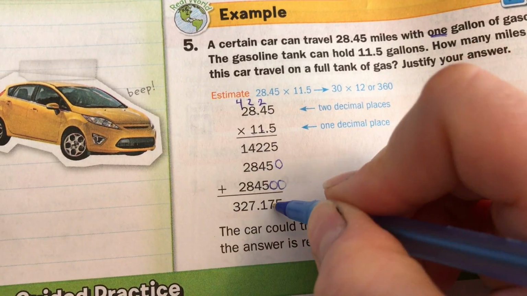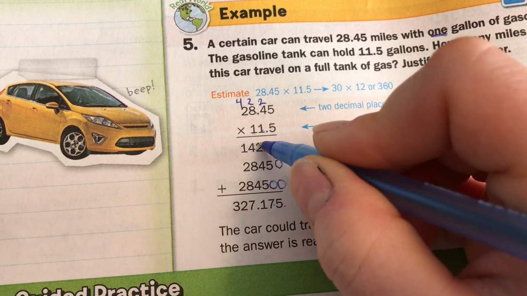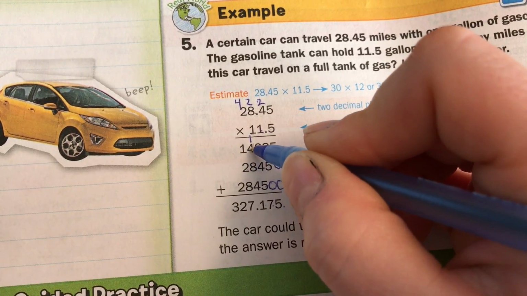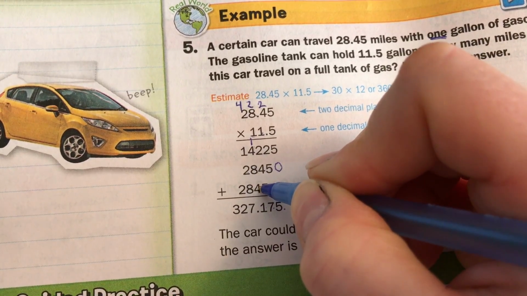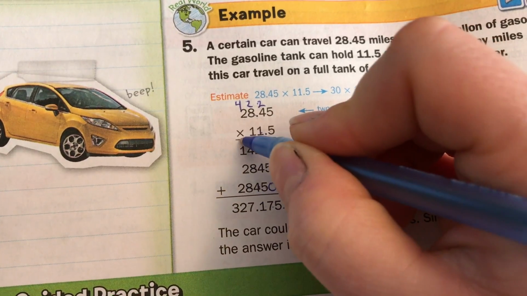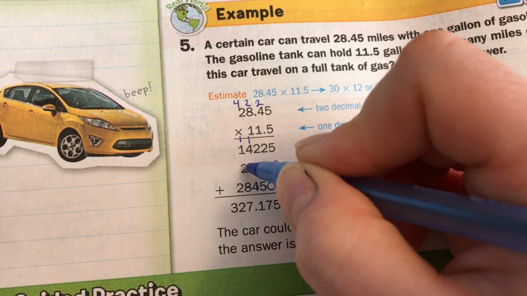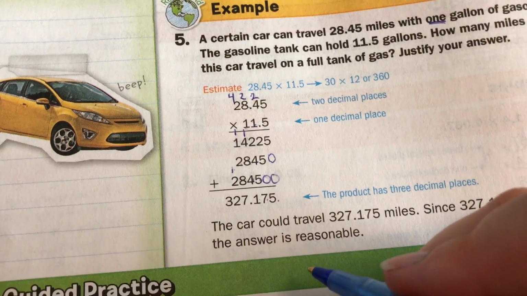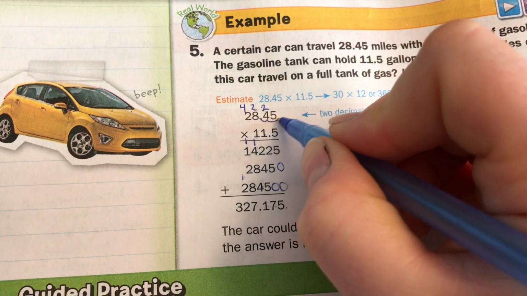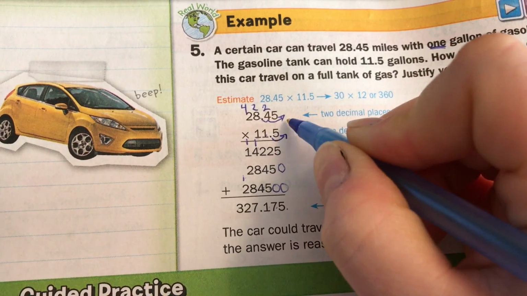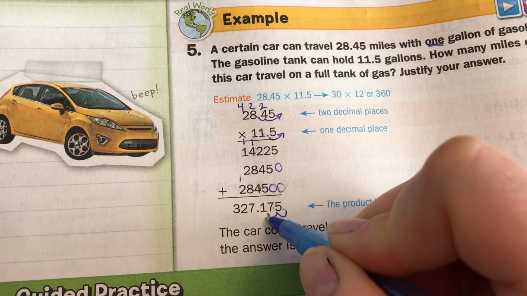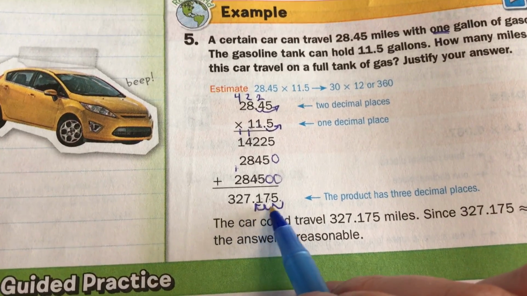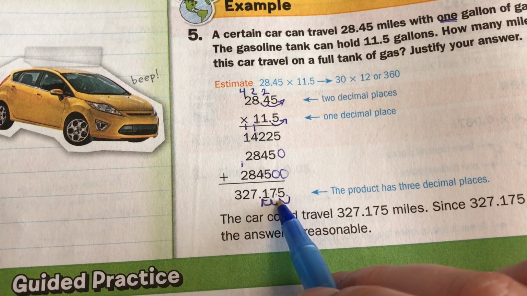5, 7, 11, 8 plus 2 4s, that's 8 plus 8 is 16, plus 1 is 17, 8, 9, 10, 11, 12, 2, 3. Wow. Take the decimal out 2, plus 1 is you took it out 3, you put it in 3. There's your answer: 327 and 175 thousandths.